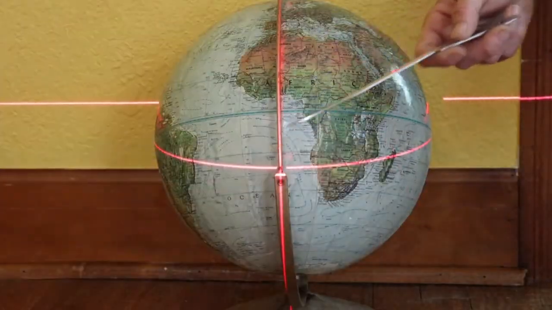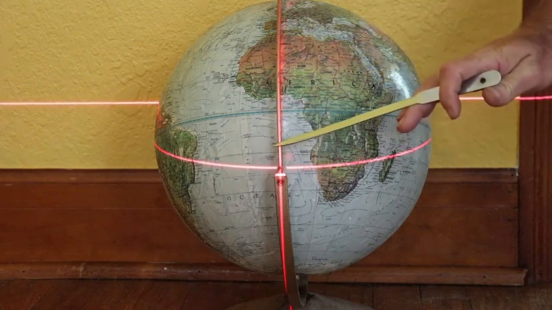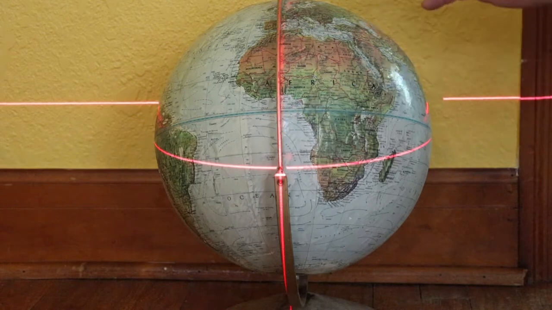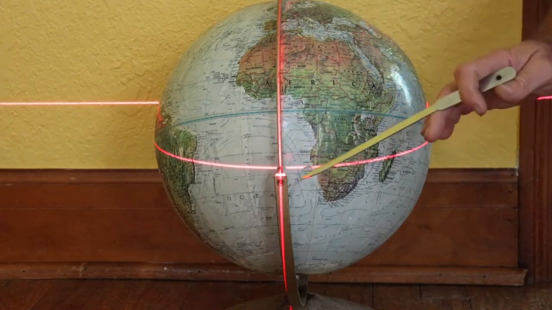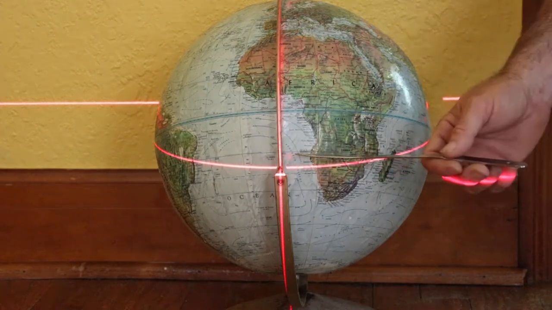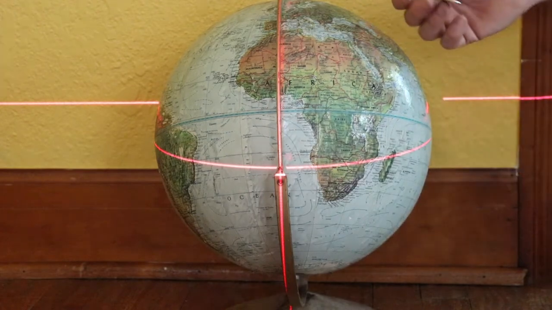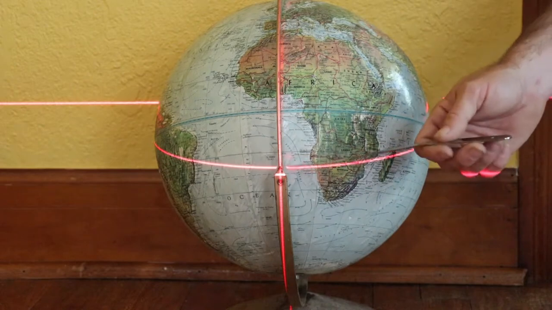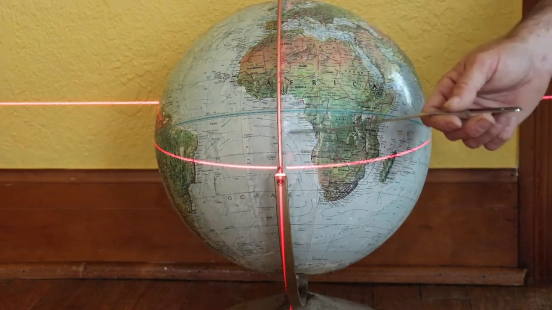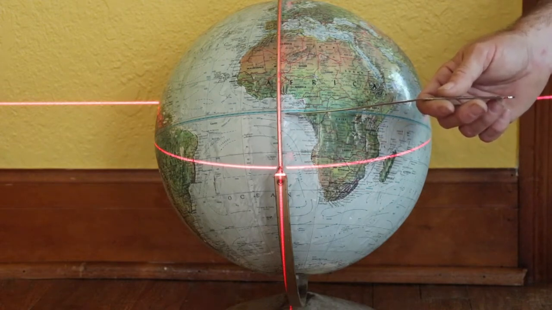Okay, so now I've turned on the crosshairs of the laser, and you can see we've got the vertical aligned with our axis. So this would be the longitudinal axis. See this horizontal laser line? This would be the plane of the ecliptic. If the axis of the Earth wasn't tilted, the equator would coincide with that line. But since it's tilted, the equator is above that line.